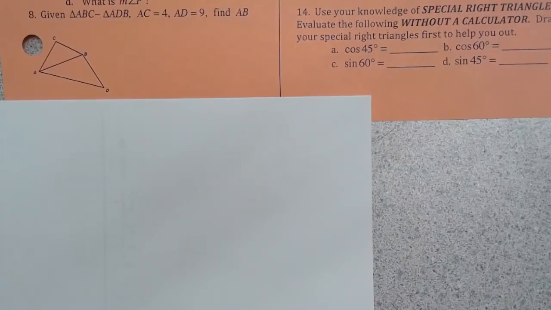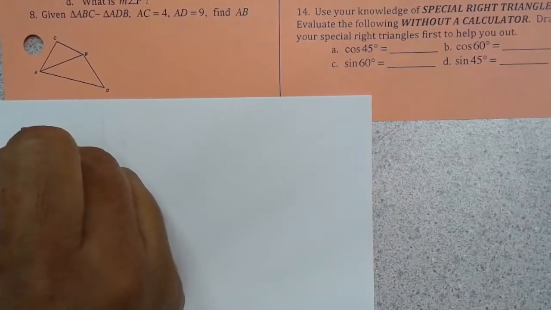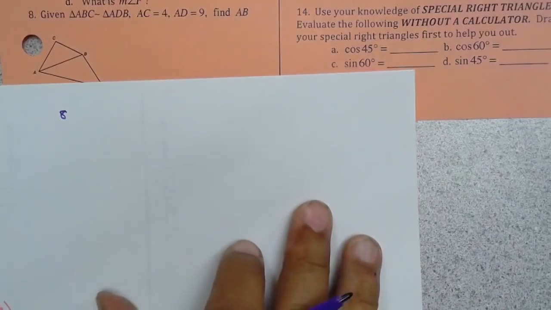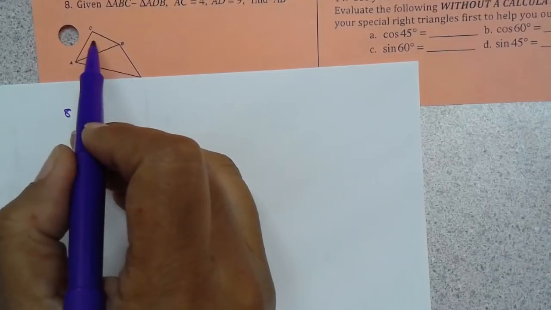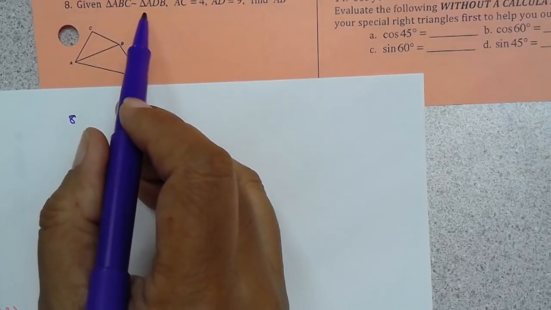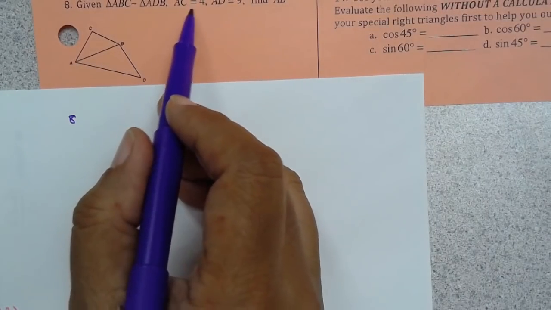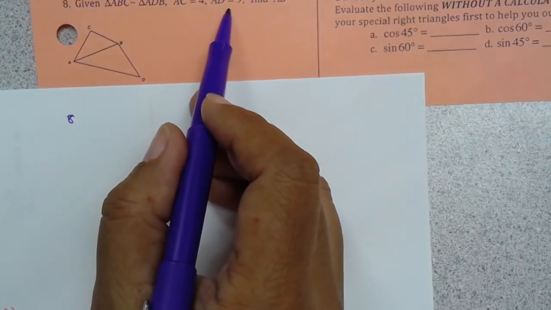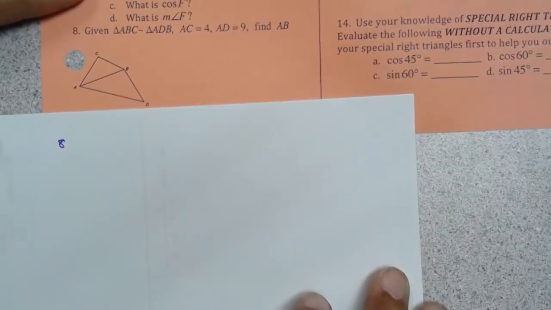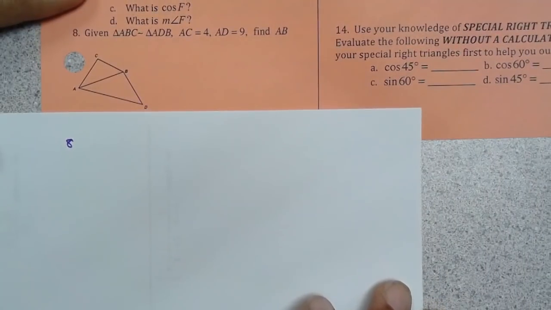Okay, last one on this column, I should say. So number 8. Number 8 has given that this triangle ABC is similar to triangle ADB, and then we have AC is 4, AD is 9. We're finding what AB is. So what I'm going to do is go ahead and draw these triangles separately. For me, it's easier to visualize.